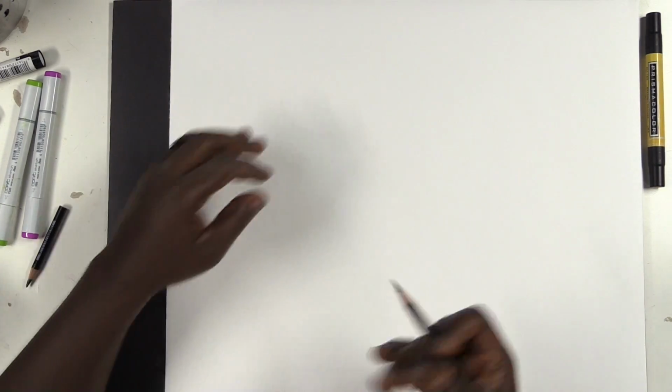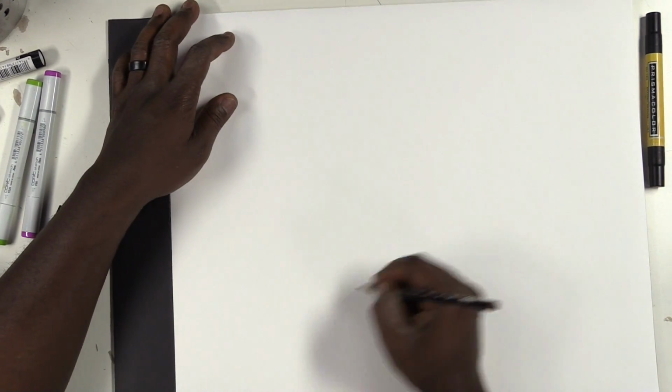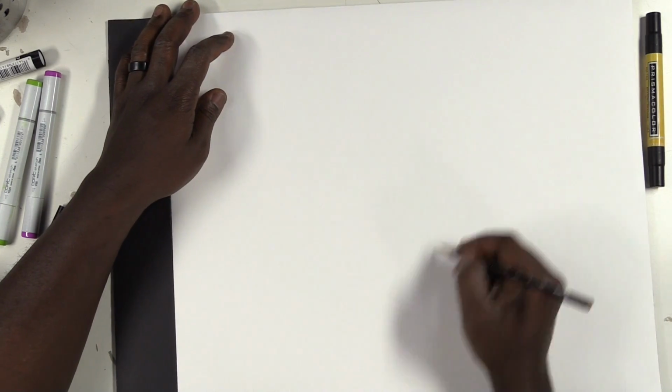So I have with me my trusty Prismacolor pencil here, and if you haven't yet, be sure to warm up your shoulder. You can see I'm drawing with my shoulder, right? Pivot, pivot, lock this point. Draw with your shoulder.